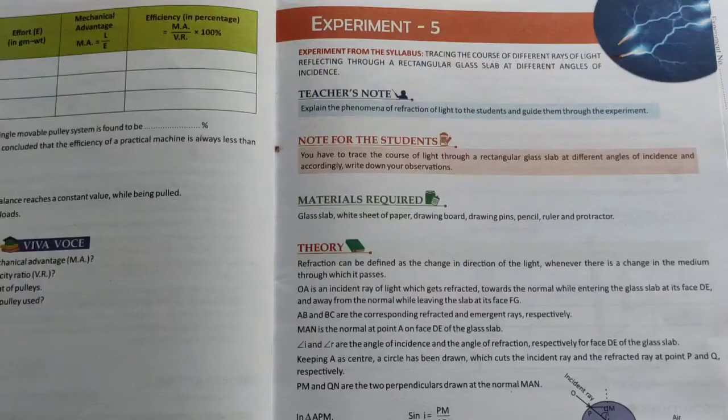Hello my dear students, today we will be doing experiment number 5 from your physics lab notebook. This topic we had already discussed in class 8 as well, and today we will see it experimentally. So the experiment is about tracing the course of different rays of light refracting through a rectangular glass slab at different angles of incidence.